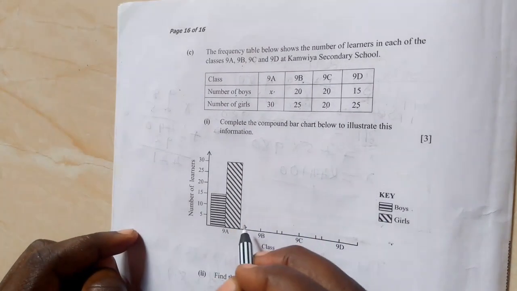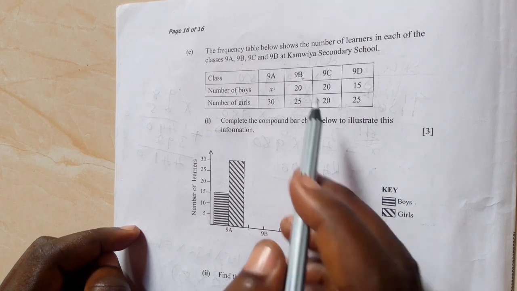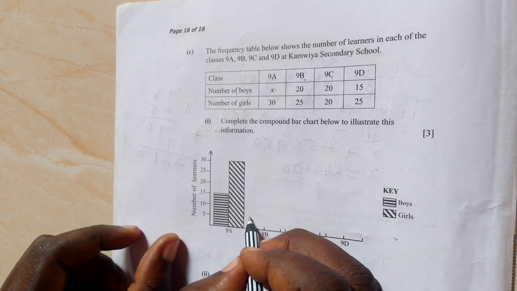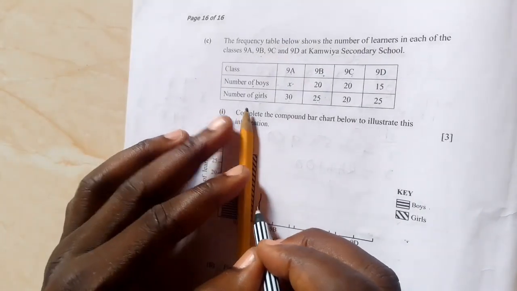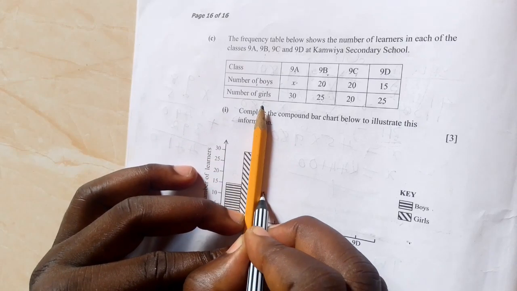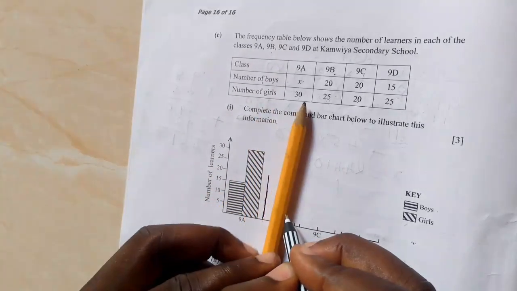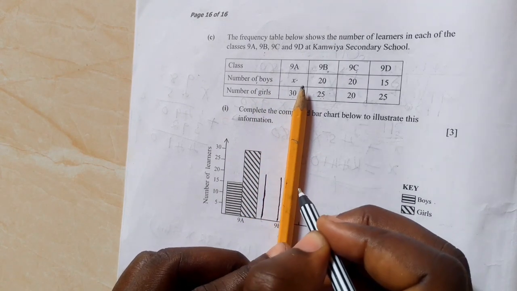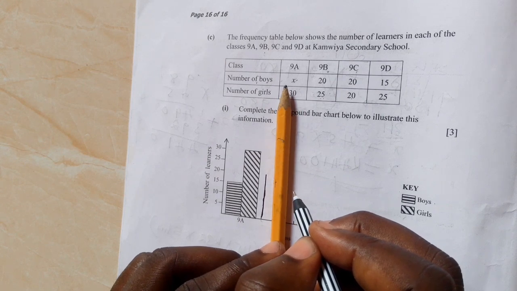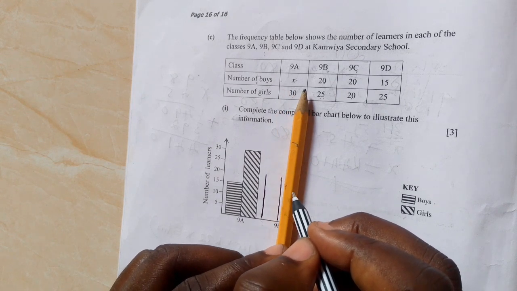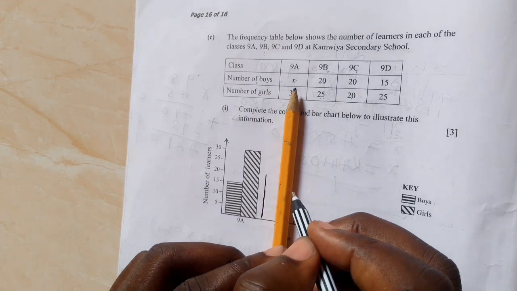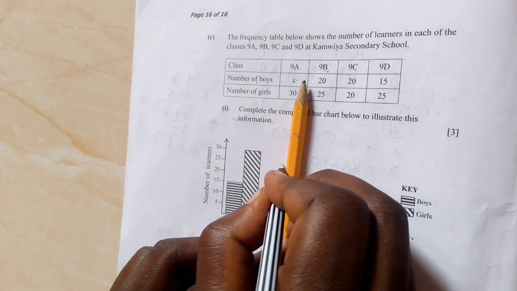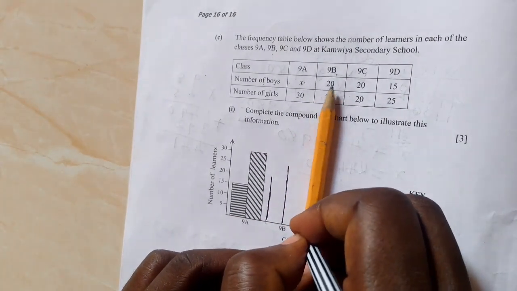9B, you have 20 boys and 25 girls. So 20 boys, somewhere here. And 25 girls, so it will go like this, 25 somewhere there.